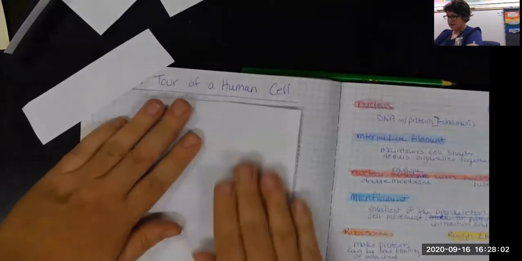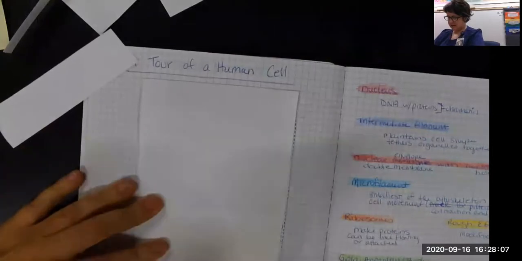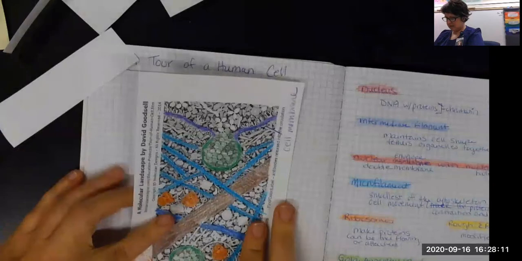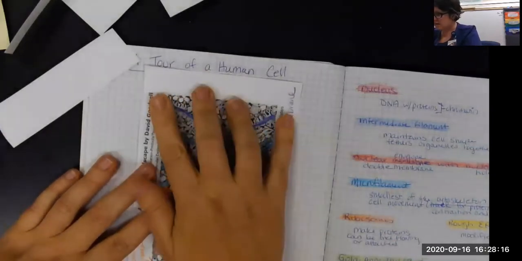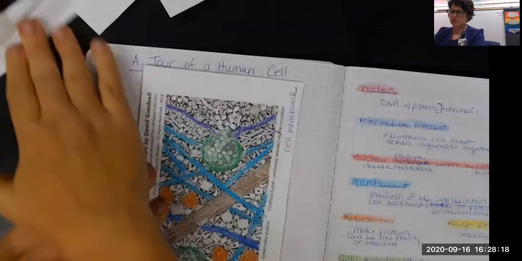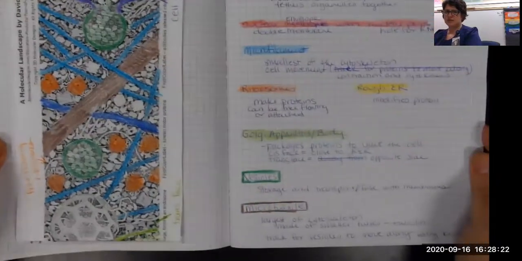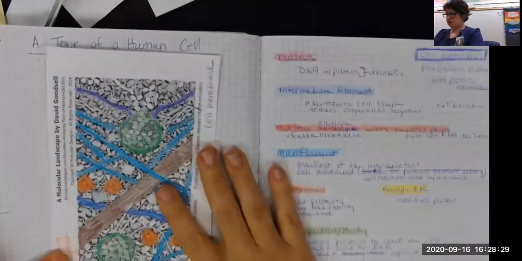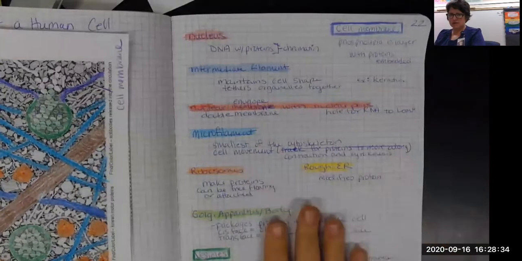All right. So now I have folded that. I'm going to line it up a little bit better with my crease. Okay. And then I'm just going to accordion fold back. There you go. And look at that. My title is almost perfect on the page. Okay. So now I have my two pages right next to each other. I've got my tour of a human cell that I can fold out. And I've got my definitions and my key parts and key right next to it.